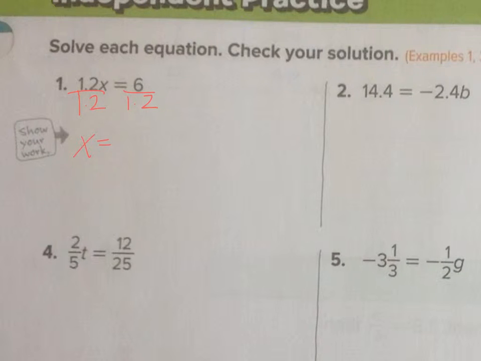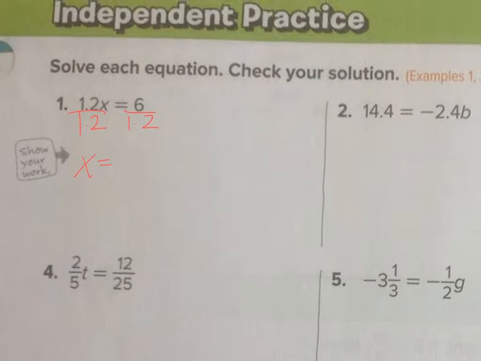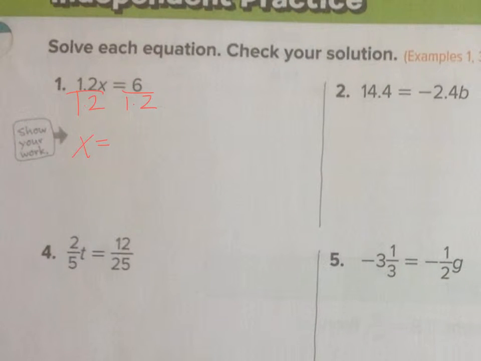And I can't really do this in my head, so I'm going to write the fraction form of 1.2, which is 1 1/5. So then when I take 1 1/5, which is a mixed number, I get 6 over 5. So when I take 6 divided by 6 over 5, we know that's 6 over 1 times 5 over 6, because we cross multiply.